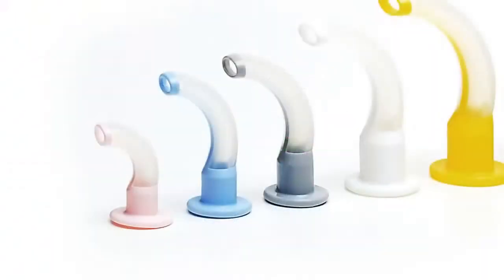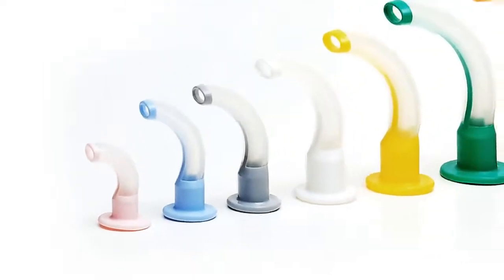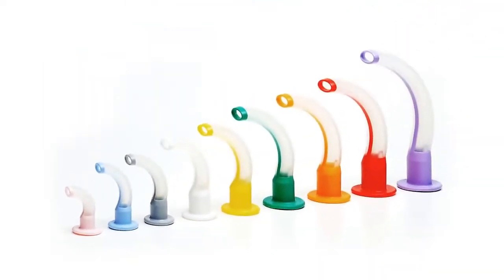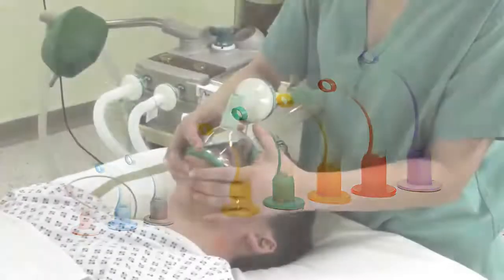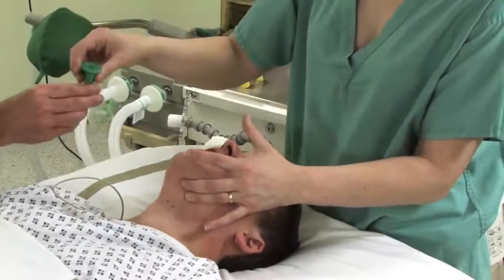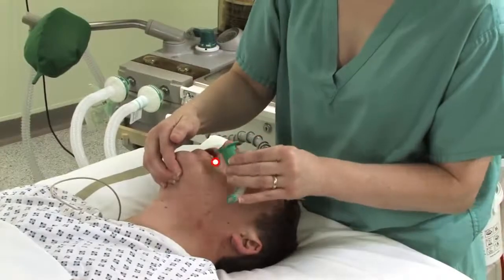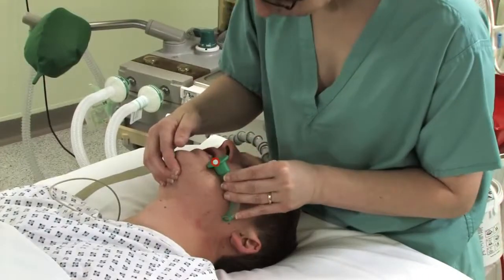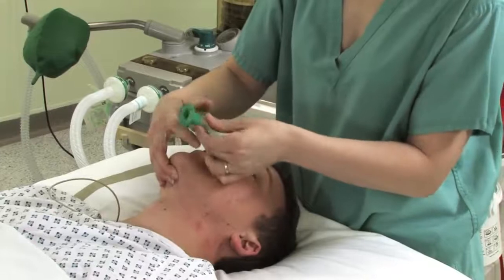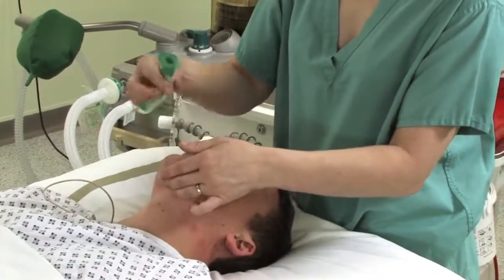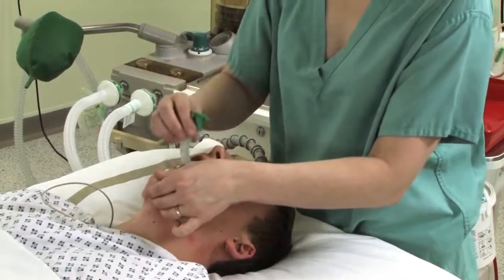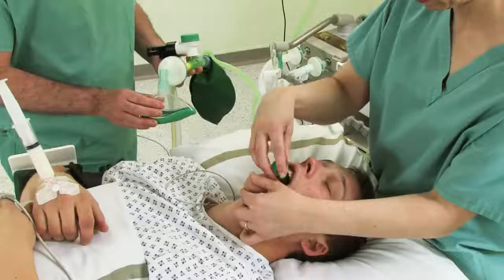Oral pharyngeal airways come in a variety of sizes, from size 000 to size 5. The appropriate size is determined by placing the airway adjacent to the patient's face with a flange at the corner of the mouth. The tip of the airway should end approximately at the angle of the jaw. In the adult patient, the airway should be inserted with the pharyngeal opening facing the roof of the mouth, then rotated 180 degrees as it passes the back of the tongue.